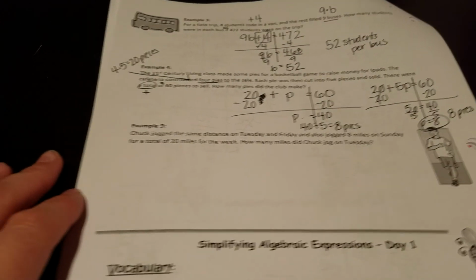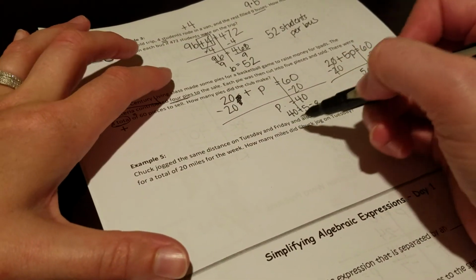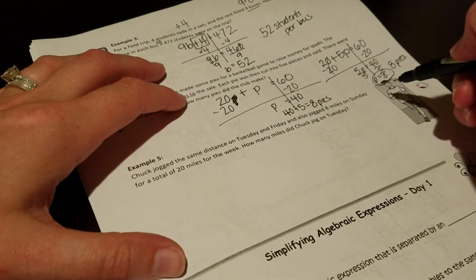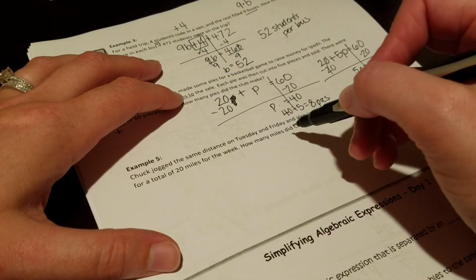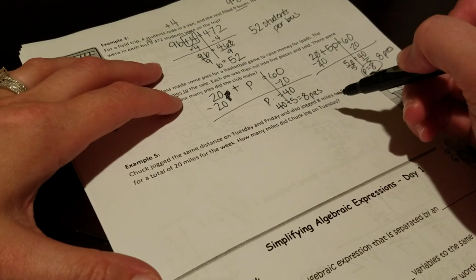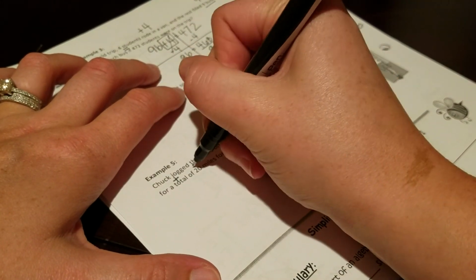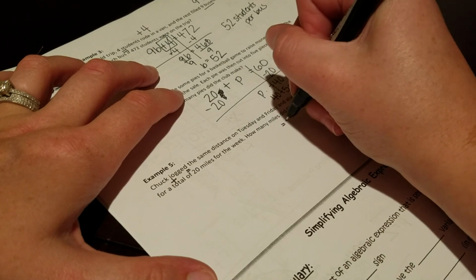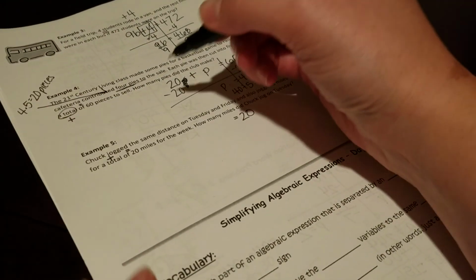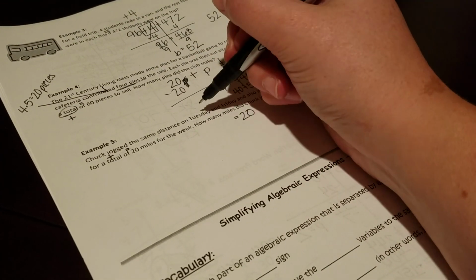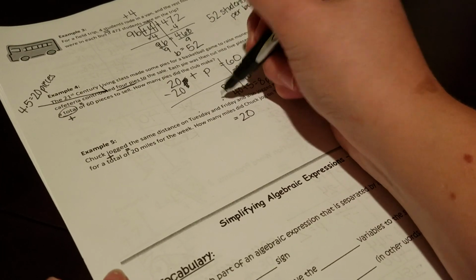In example 5, it says Chuck jogged the same distance on Tuesday and Friday, and also jogged 8 miles on Sunday for a total of 20 miles for the week. How many did he jog on Tuesday? So total tells me we're adding, and it has to equal 20. On Tuesday, he jogged the same as Friday.